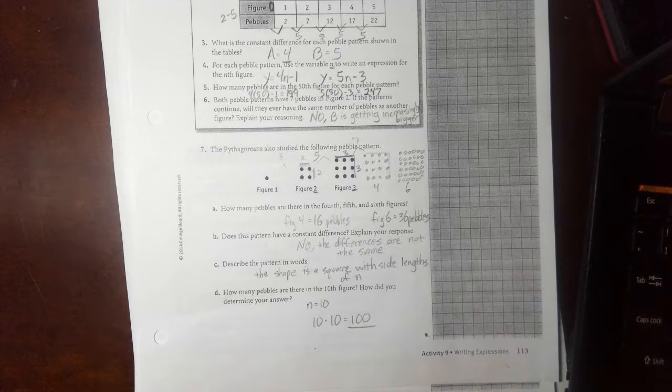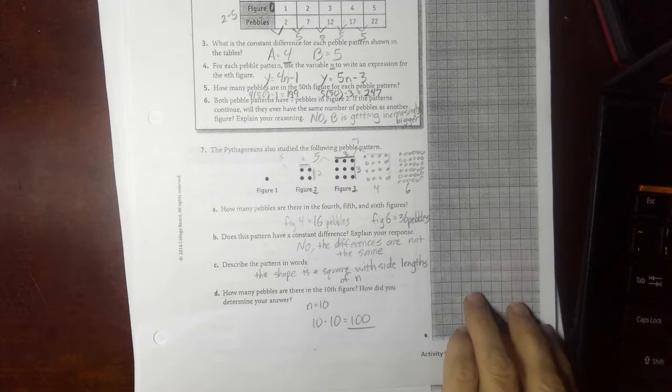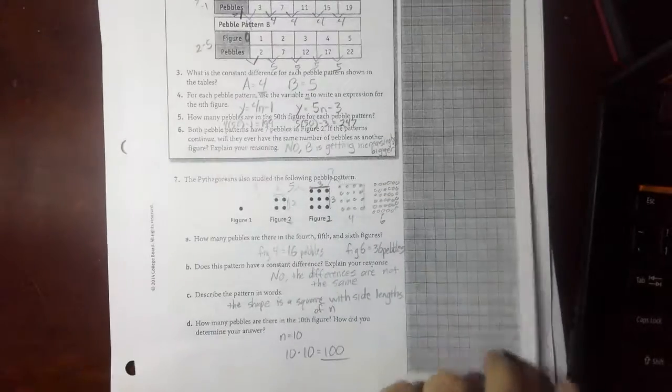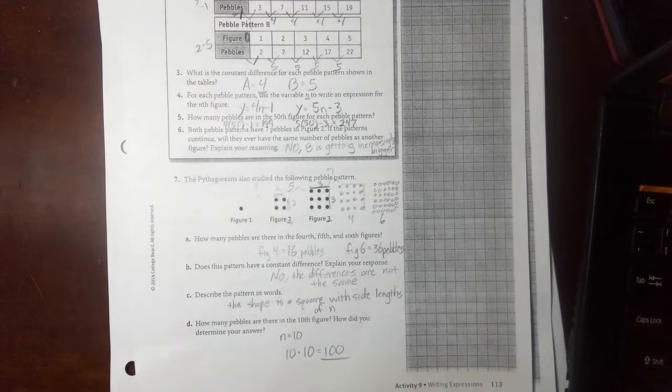Okay, and at this point I'm going to stop, and we'll do the rest tomorrow. And you can start on your 9-2 practice and get to where you can. And, well, again, like I said, start on this tomorrow.